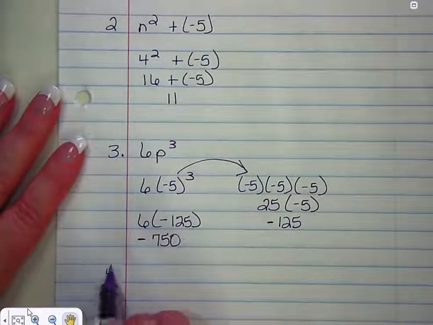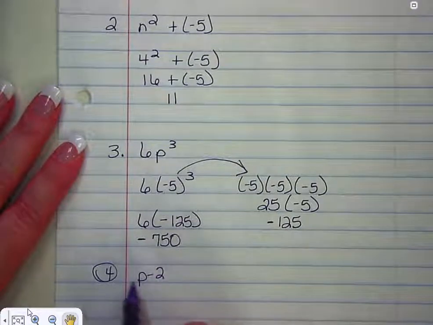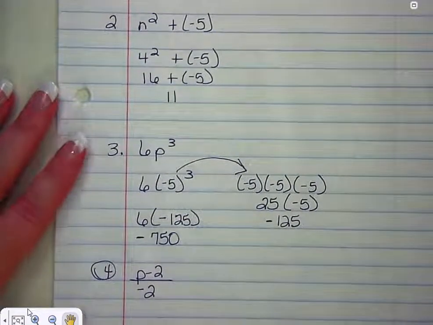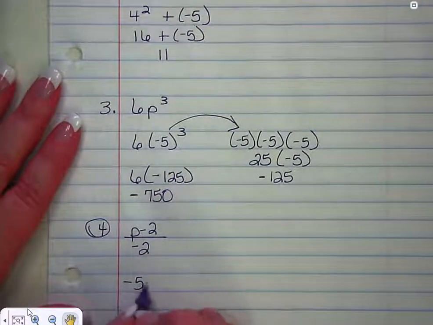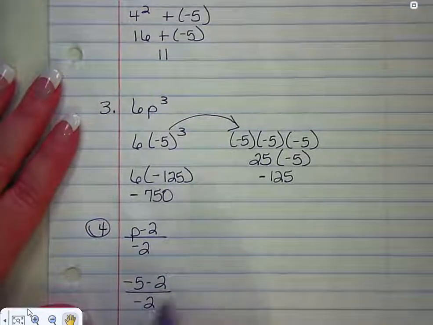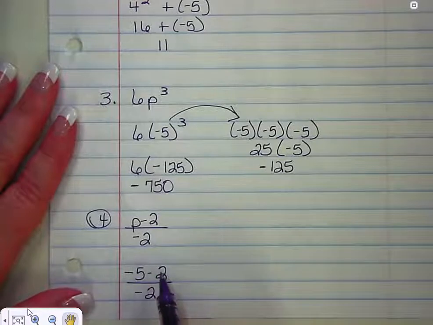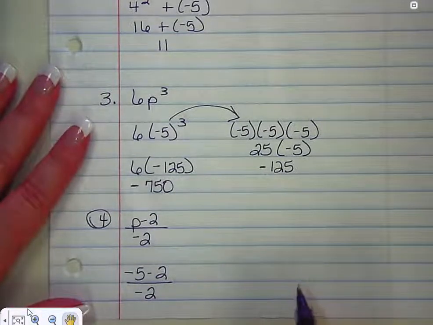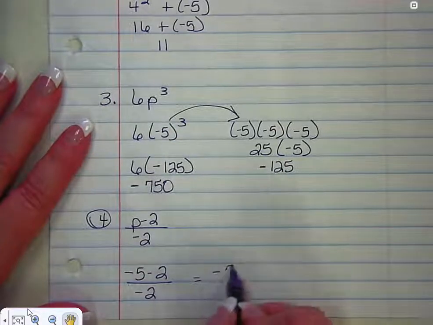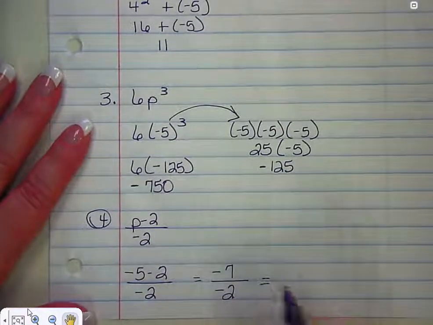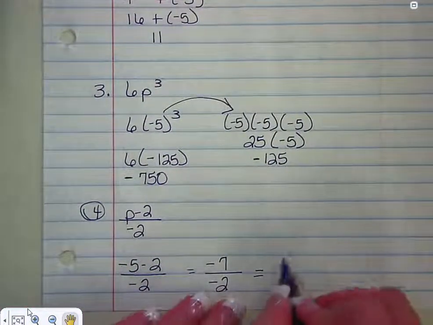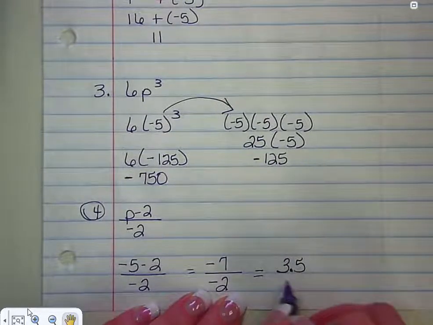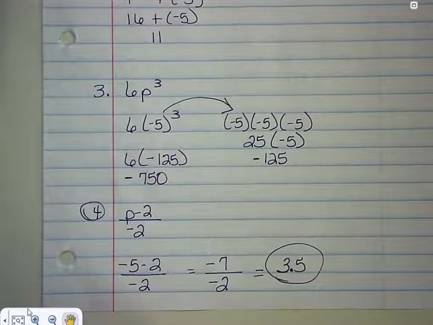And the last one is p minus 2 divided by -2. And p is what number? -5. -5 minus 2 divided by -2. If you're at -5 and you move 2 more in the negative direction, what do you have? -7. -7 divided by -2. A negative divided by a negative is a positive, and 7 divided by 2 is 3.5. 3 5/10. Your answer is positive 3 5/10. All right, any questions about that?